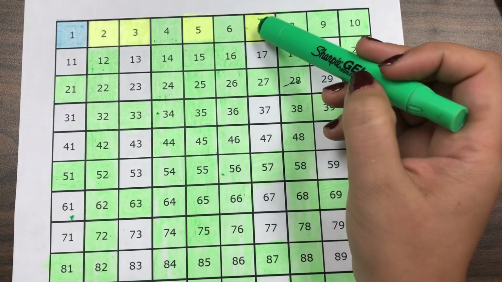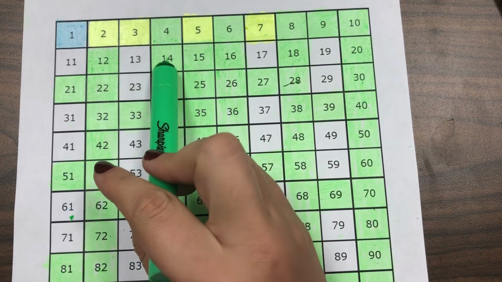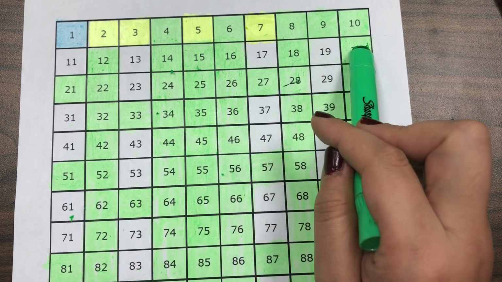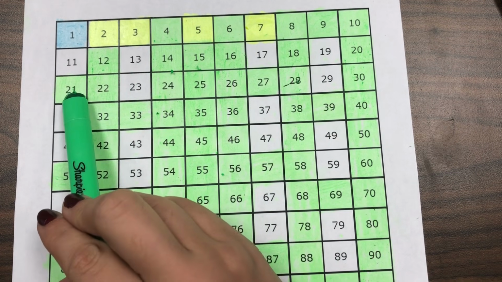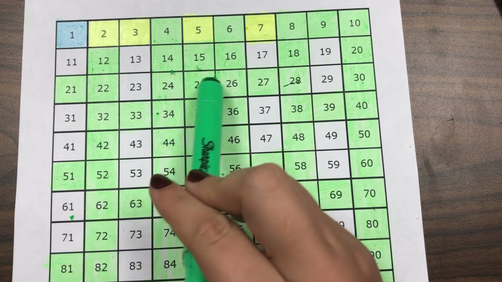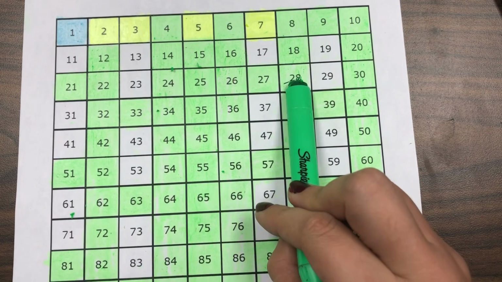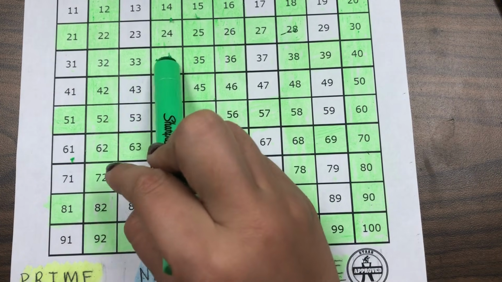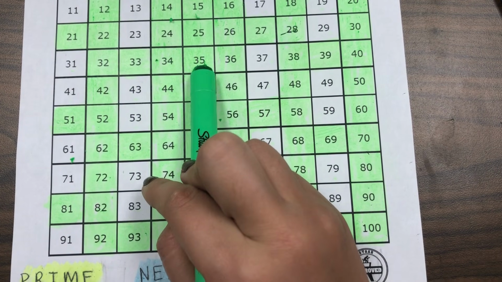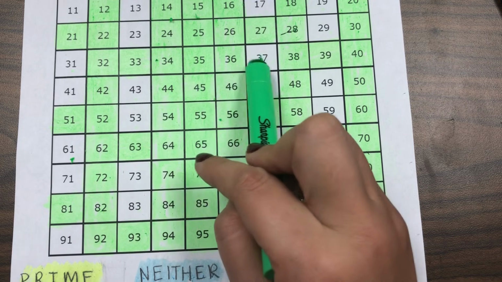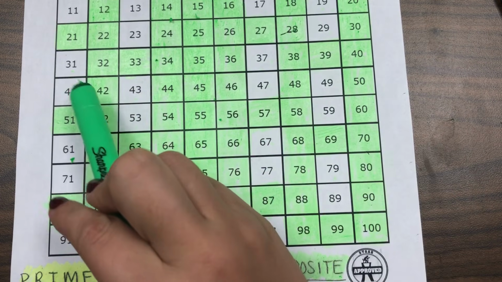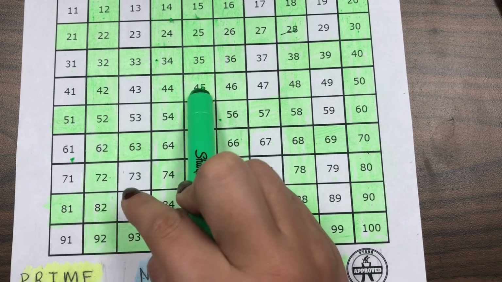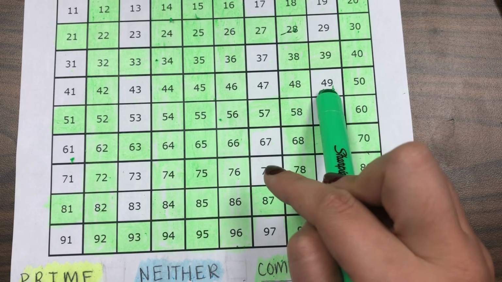So, 7, 14, it's already colored. 21 is already colored. 28 is already colored. 35 is already colored. 42 is already colored.